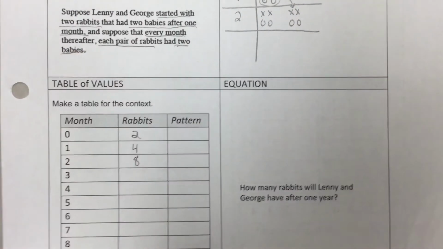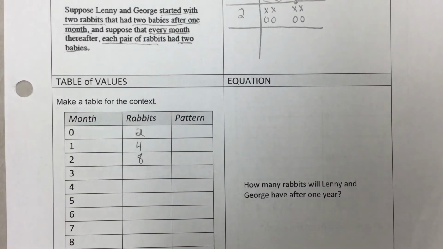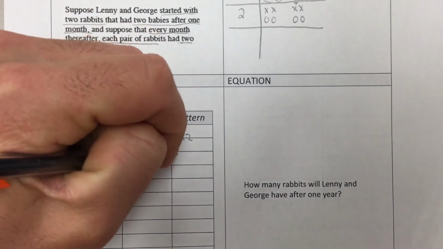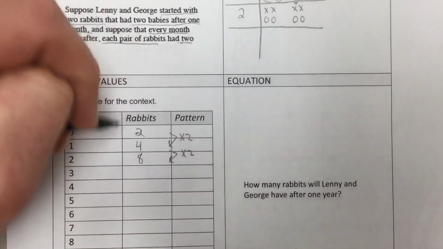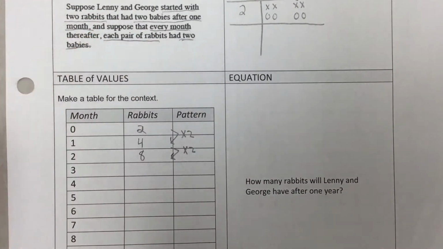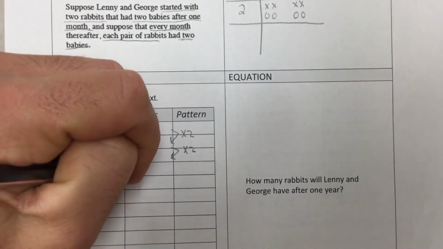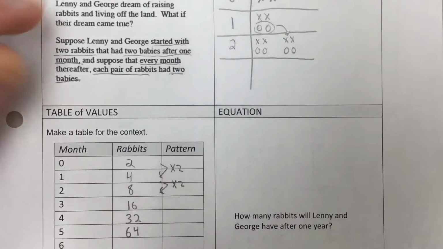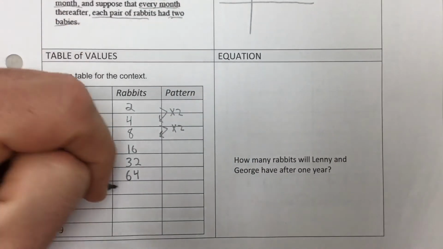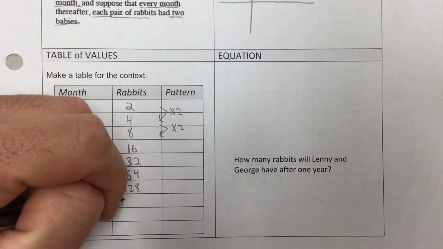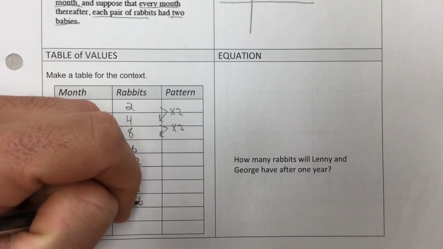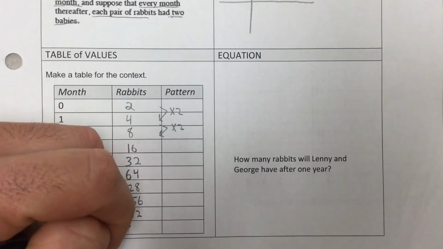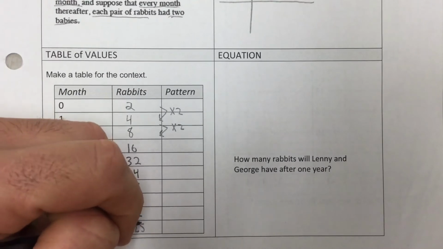And now we can be sure what our pattern is. Our pattern is going to be times 2, because 2 times 2 is 4, 4 times 2 is 8. And we can keep this going. Times 2, 16, times 2, 32, times 2 is 64. Times 2 is 128. Times 2 is 256. Times 2 is 512. Times 2 is 1024.